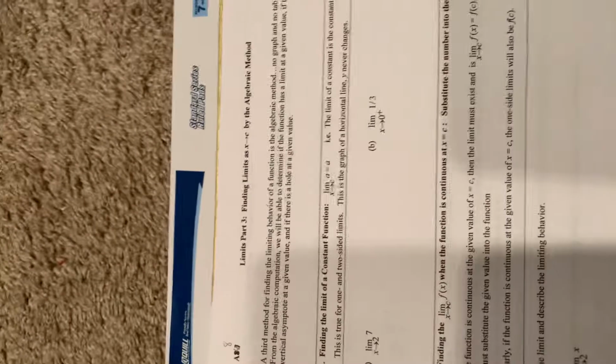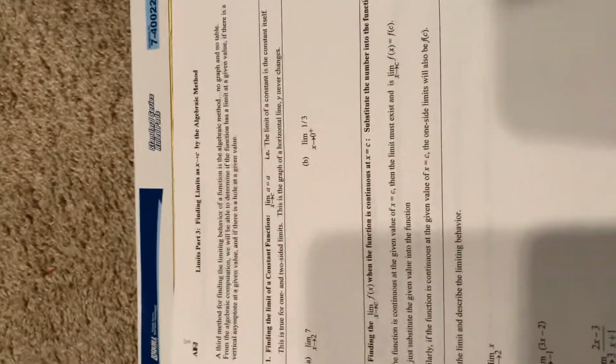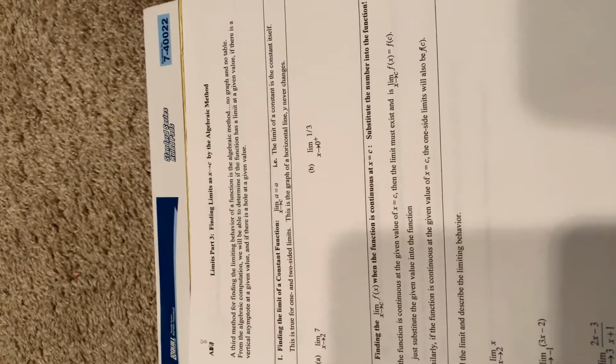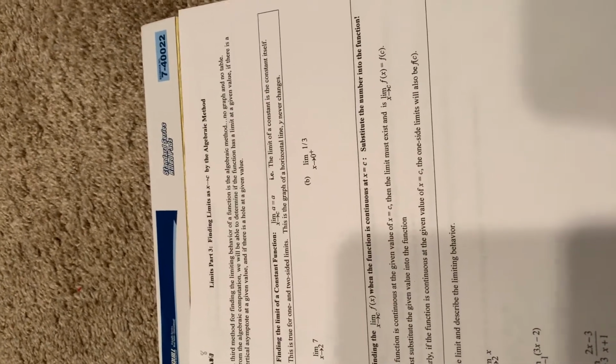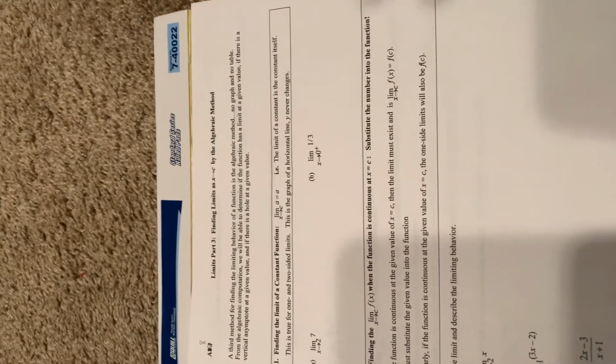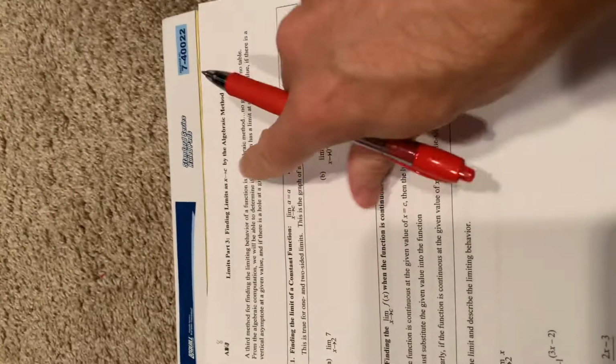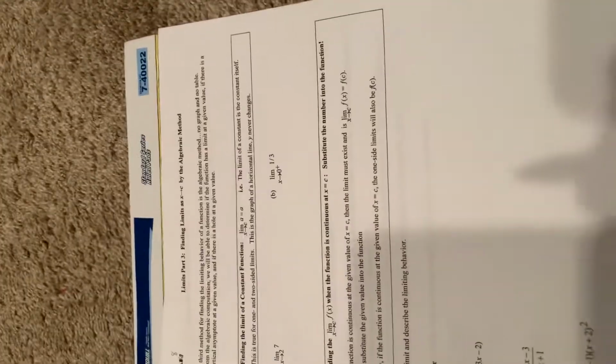So now what we're going to do is we're going to do 8.8, which is finding the limits as x approaches a number by the algebraic method. The next lesson, actually the next lesson is if x approaches infinity or negative infinity, we're going to actually treat differently. So if x is approaching a real number, that's what's going to happen.